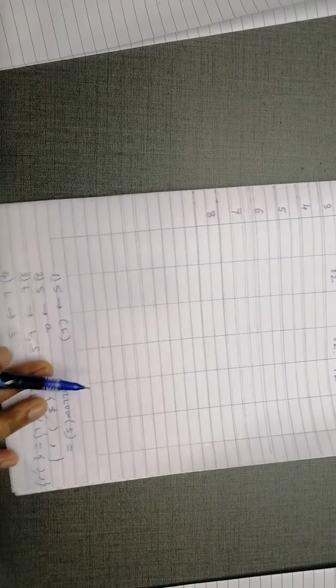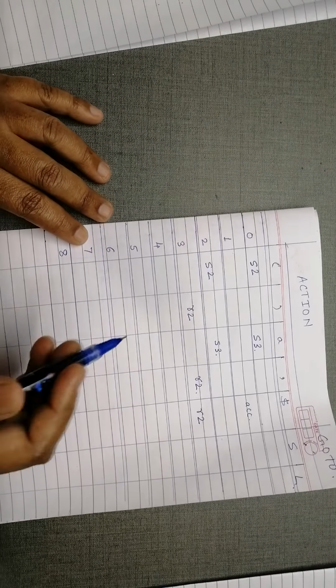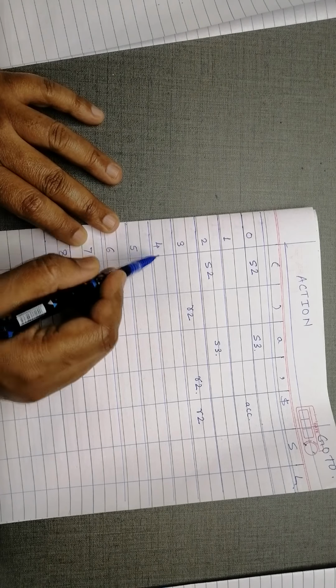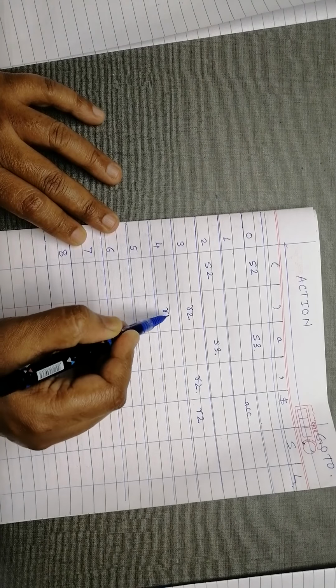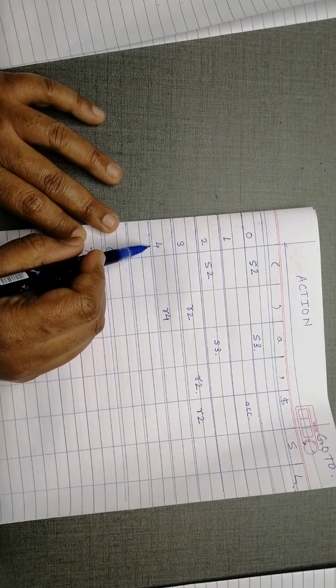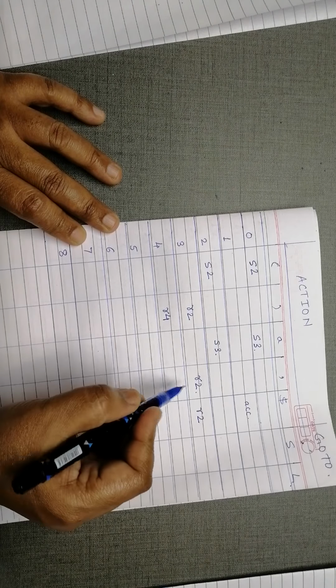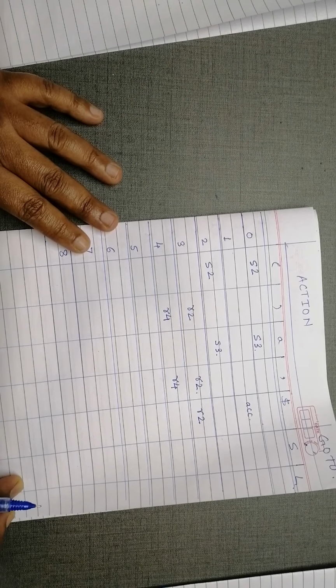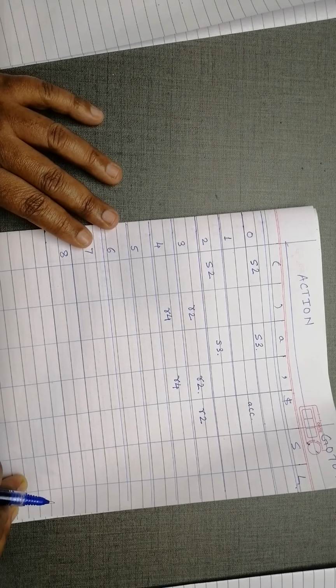For 4 and closing bracket, R4 will get added. For 4 and comma, R4 will get added. That is, reduce by rule number 4 will get added here.